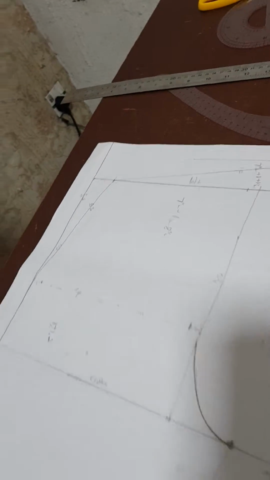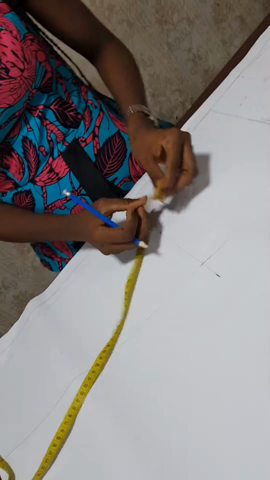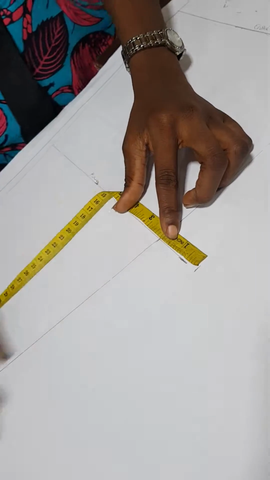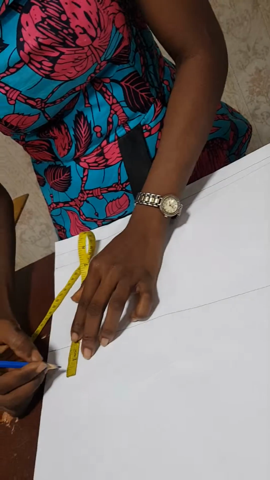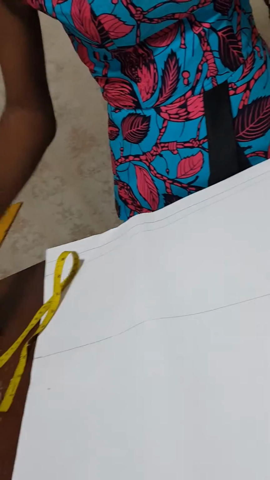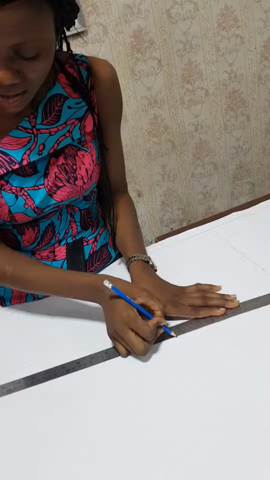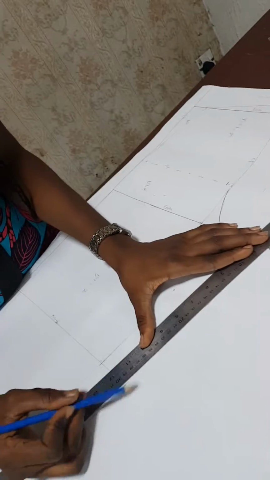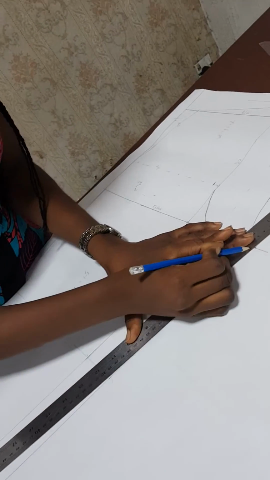Okay, so now I'm just going to quickly finish up the lower part of the trouser. So remember I said I'm going to add 2 inches to the back leg. I'm going to add, and then you connect your lines, and then connect to the thigh line as well.